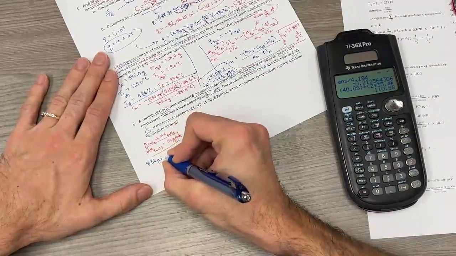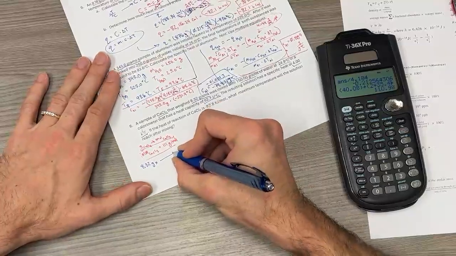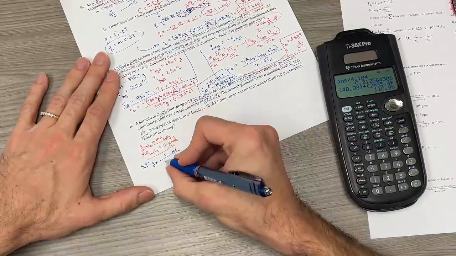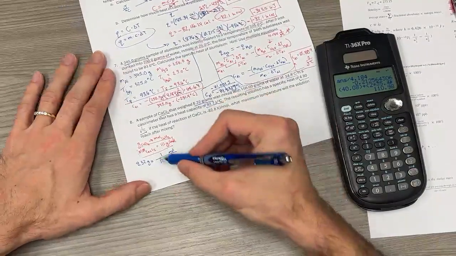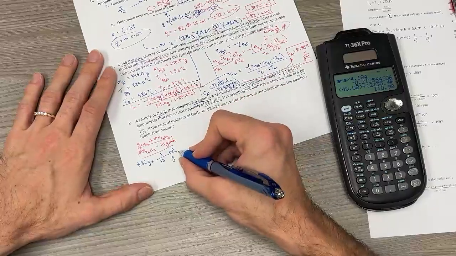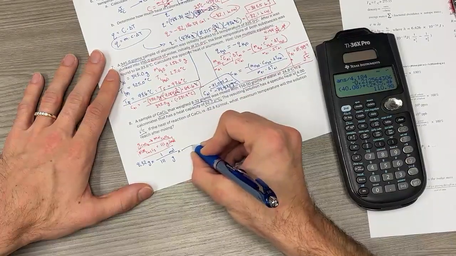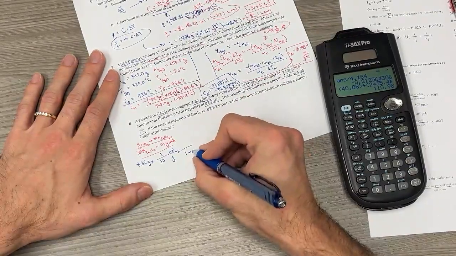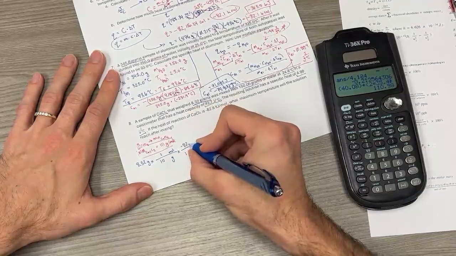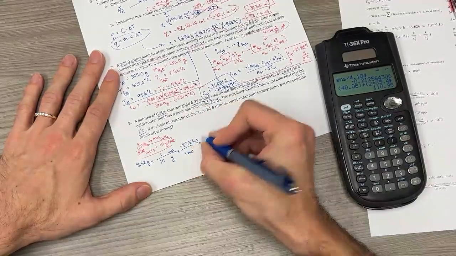8.32 grams. Put grams on the bottom, moles on the top. 1 over 111 grams per mole. And I'm actually going to add in here that 1 mole of this would release 82.8 kilojoules.